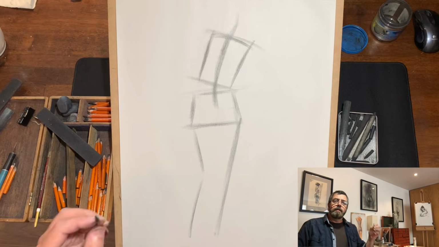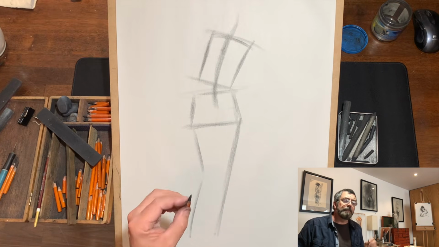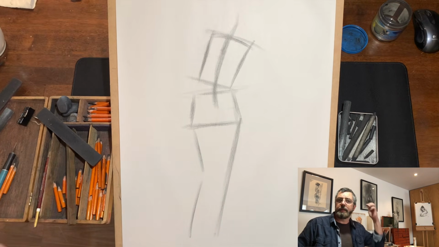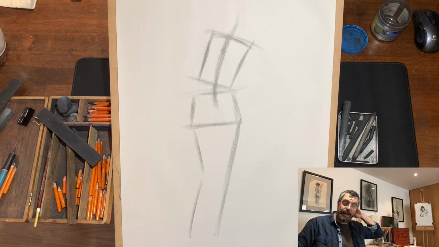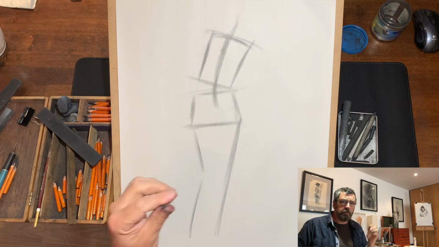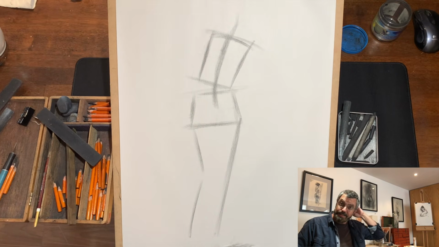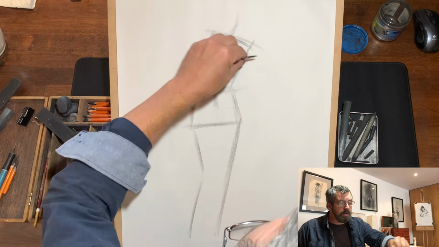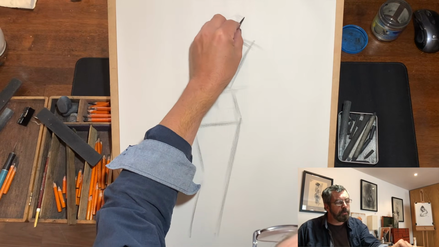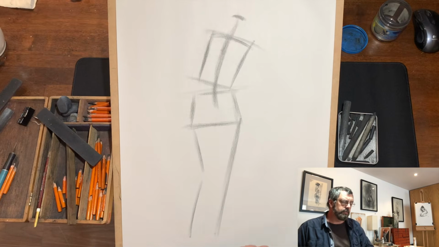So for me, the back starts at what's called the occipital ridge, which is this little bump at the back of your head. We all have it. You can feel it back there. And that's where the spine connects to the skull. And it's also where a muscle called the trapezius attaches to the skull and then moves down in this direction. So I really want to know where that occipital ridge is, right there.